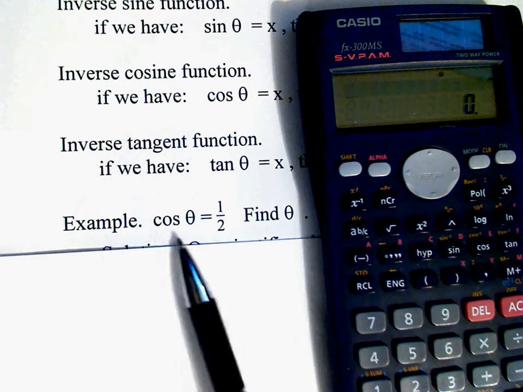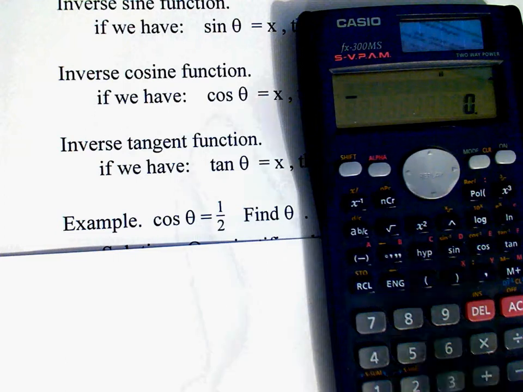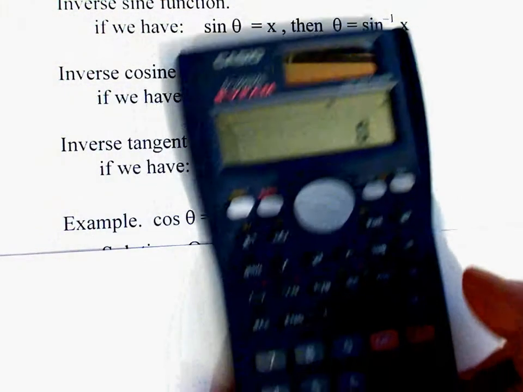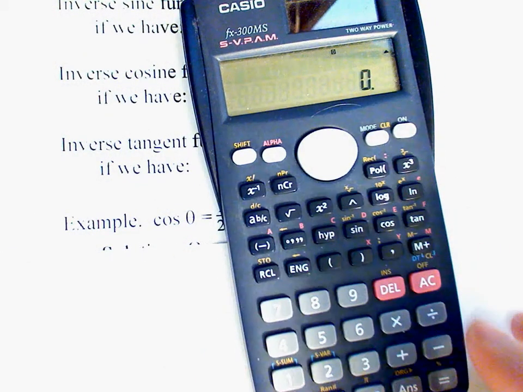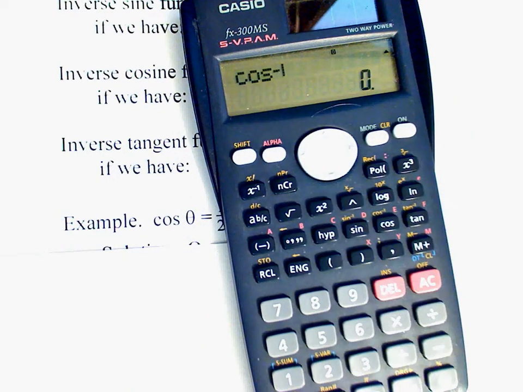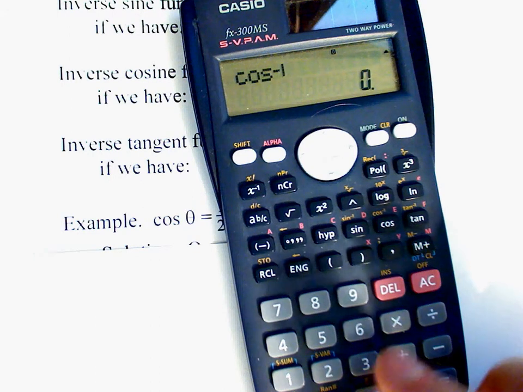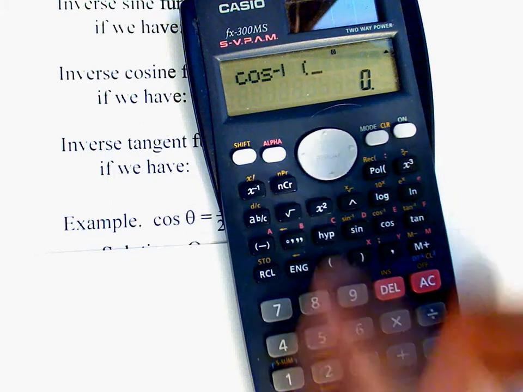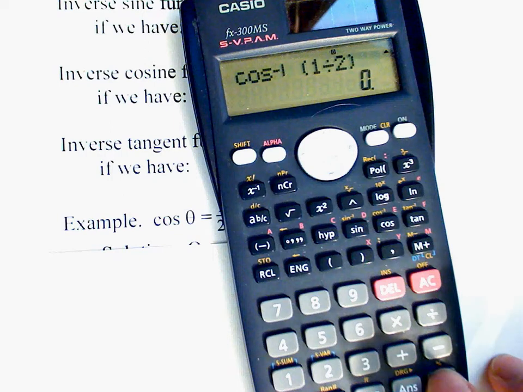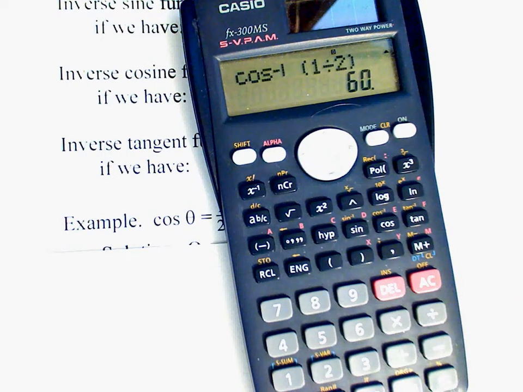So for this example, I'm given that the cosine of theta is equal to 1/2, and I want to find theta. That means that I need to use the inverse cosine, don't I? Okay, so let's go ahead and do it. I'm going to go shift, cosine, that gives me the inverse cosine of the number I'm going to put in, which is 1/2. Press equals, the answer is 60 degrees.